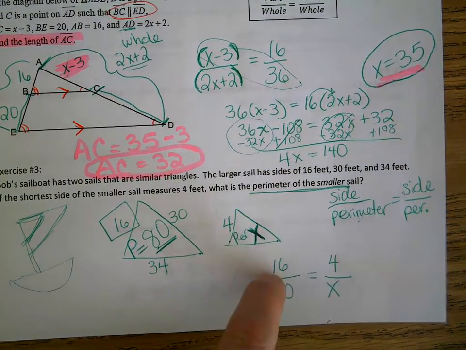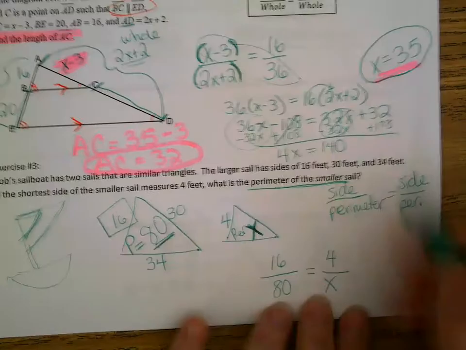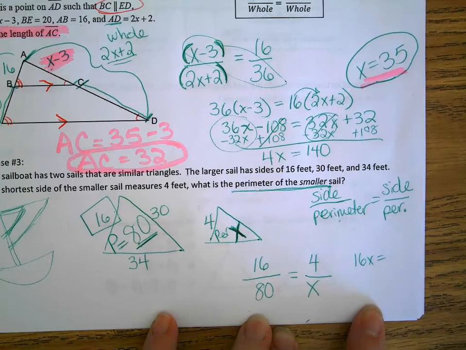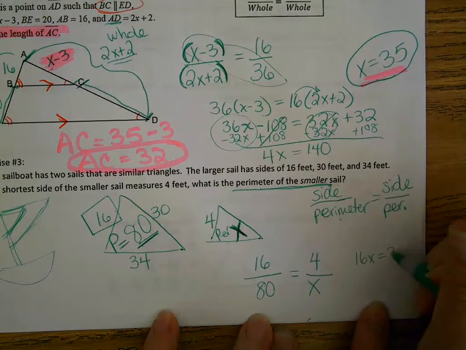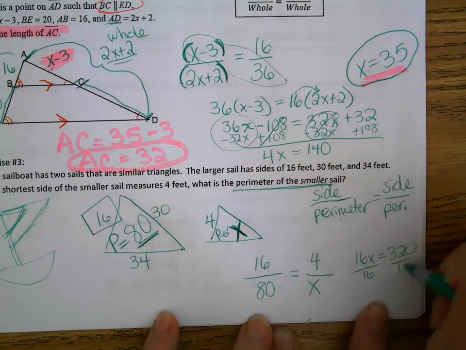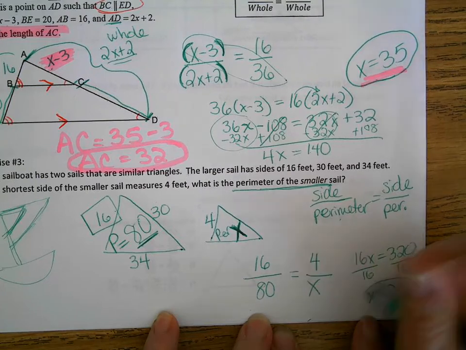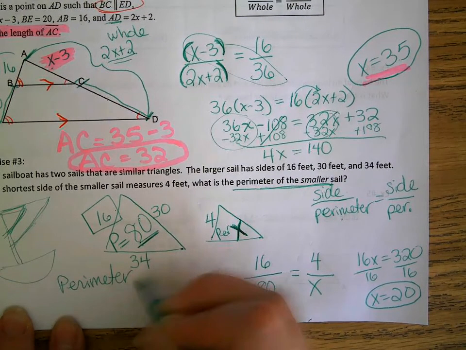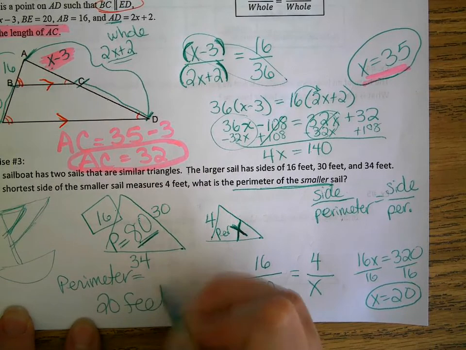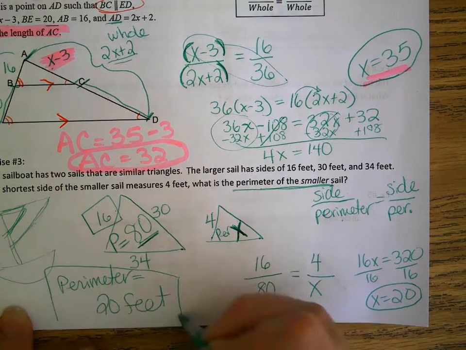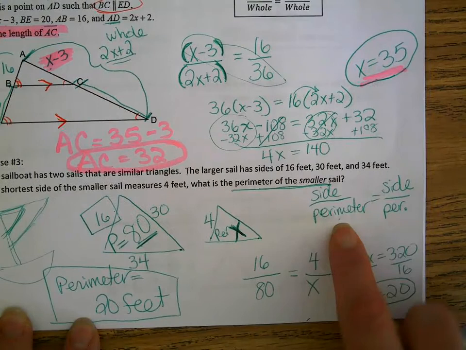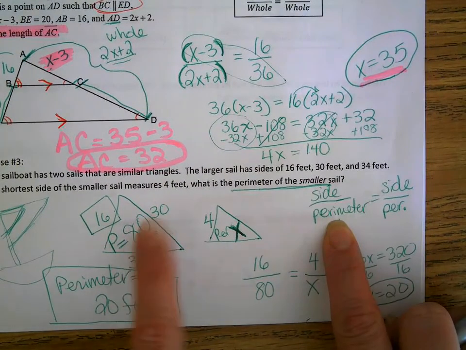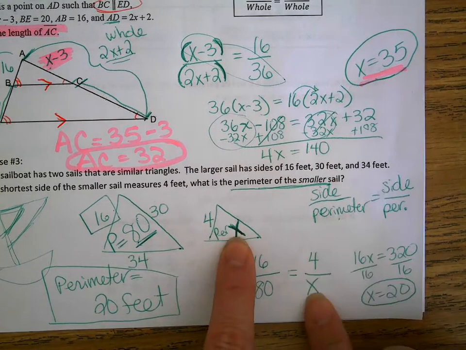That's our variable here. That's our missing piece. Okay. So 16 compares to 80 as 4 compares to x. Well, when we take cross products, we get 16x equals 320. Divide by 16, and we'll find x to be 20. So here the perimeter equals 20 feet. So again, we set up a proportion. A known side over a known perimeter equals the side we have over the perimeter we're finding.